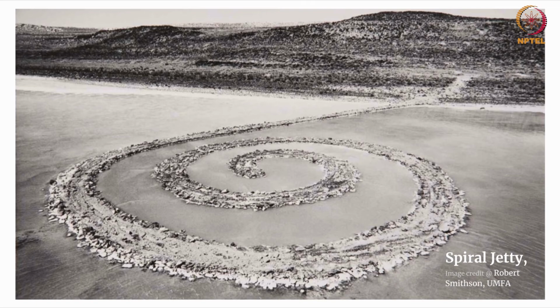Similarly, if you look at the screen, in this Spiral Jetty, a work by Robert, when we are seeing it from far away, the artwork is surrounded by more space, right? And because of that, it appears like a spiral line. Do you also see a spiral line? I hope so.